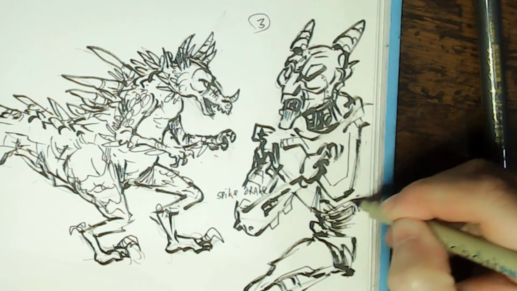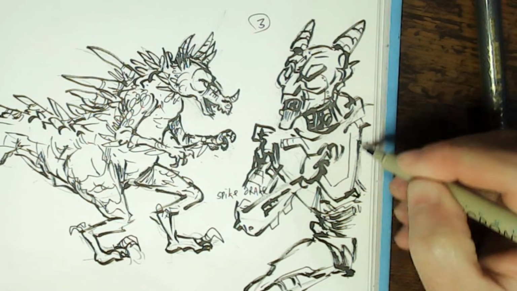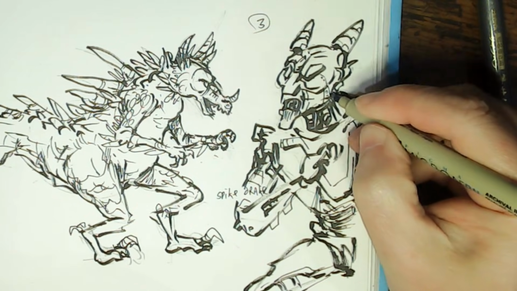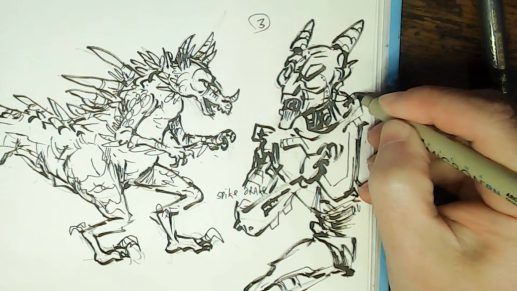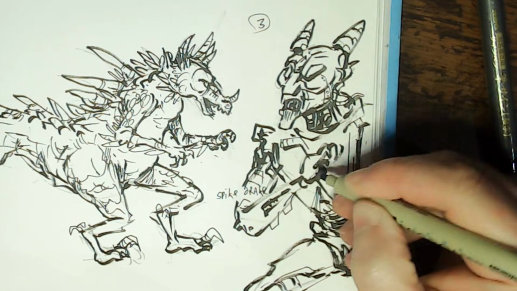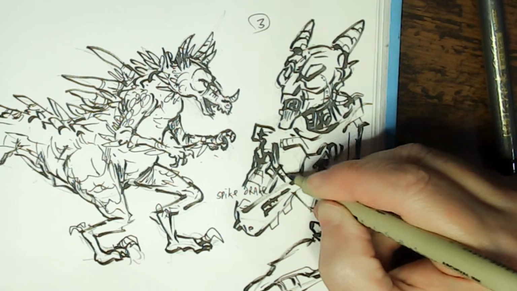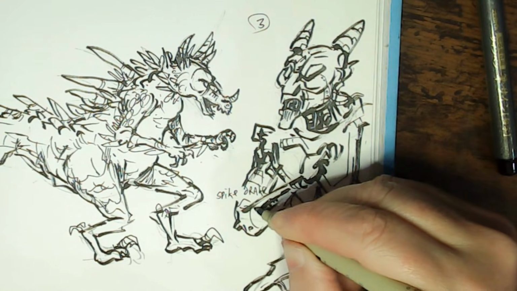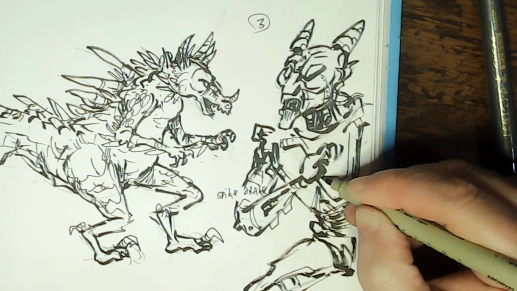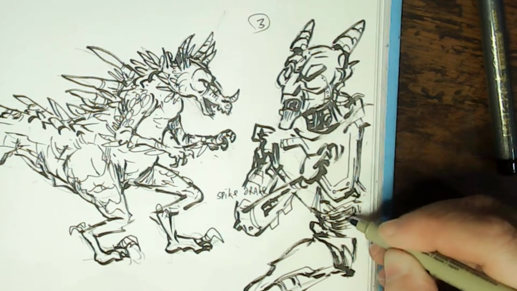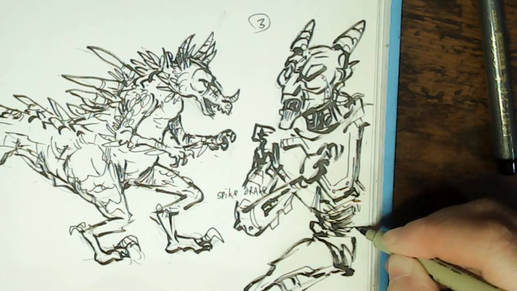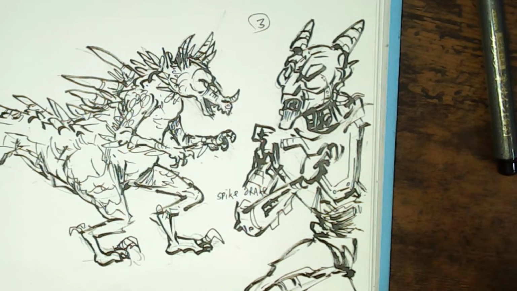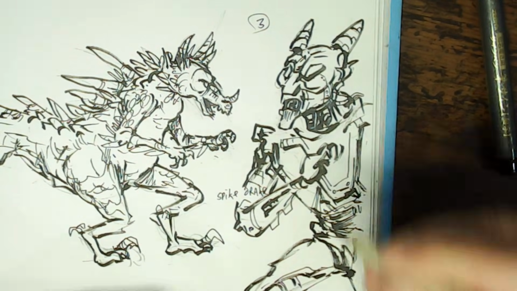If you have an unfilled sketchbook in your possession, why not fill it up? Easy enough to do, right? Okay.